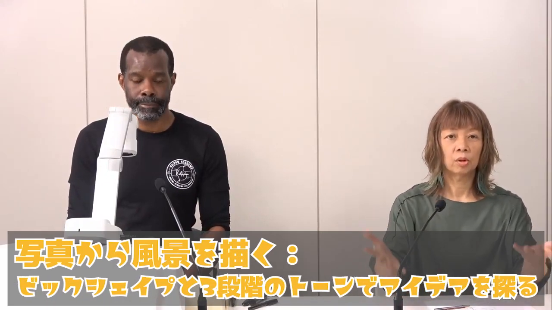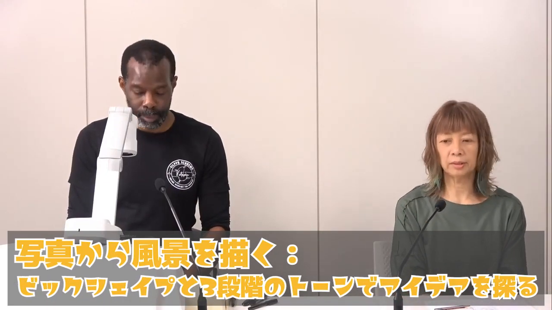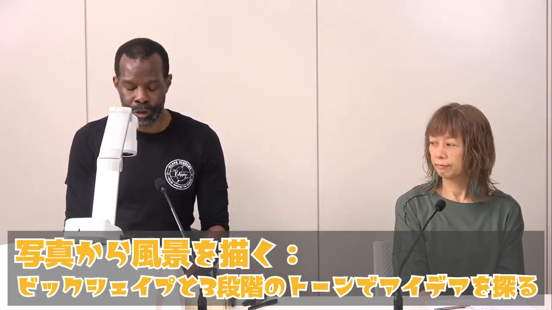Okay, the topic for today. I'm going to show you how you can compose a picture, let's say from a photograph, using large shapes, relationships, and basic simple tones, which is black, white, and mid-tone. Okay, so there are two approaches when you start drawing on location, when you're drawing outside.